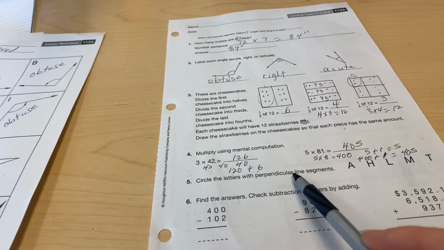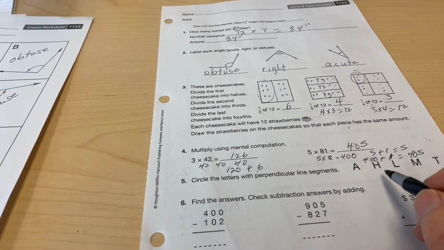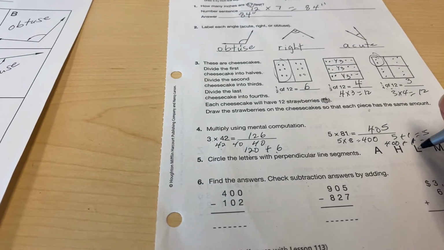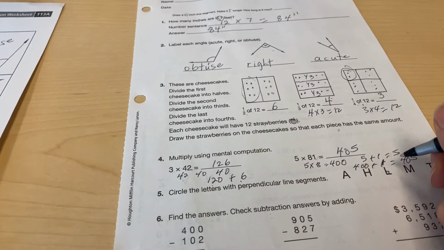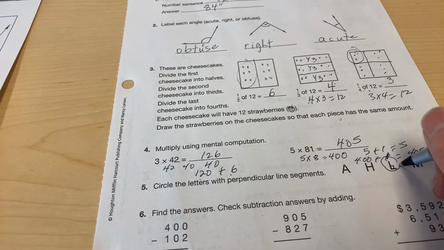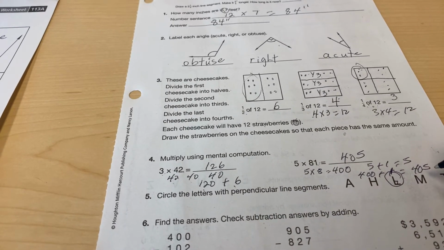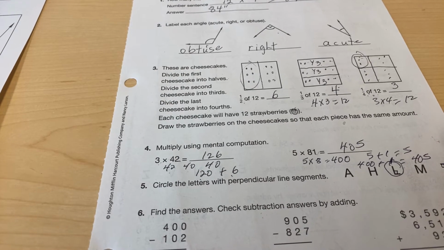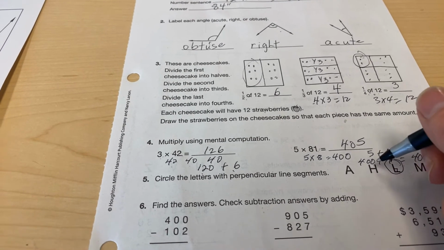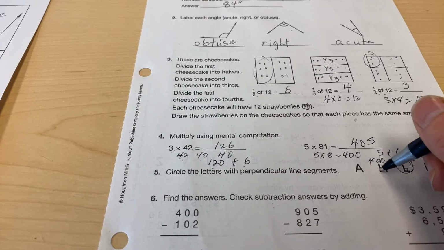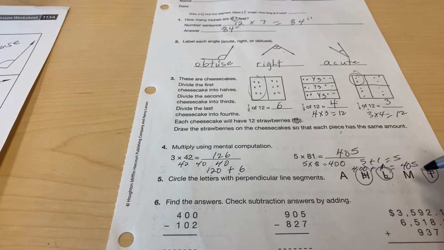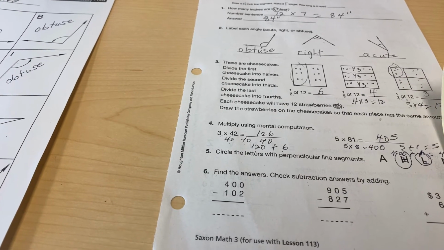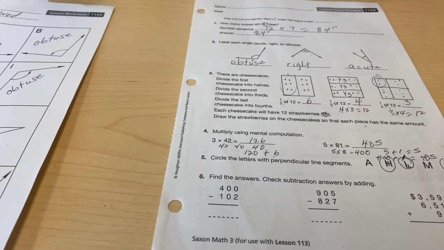Circle the letters with perpendicular line segments. So perpendicular, it looks like the letter L. So of course, there's the letter L right there. So we're going to circle that one. And the letter T has one right there. There's 2 of them. The letter H has angles that you can put a paper in, but you can't put it in the letter M or the letter A.